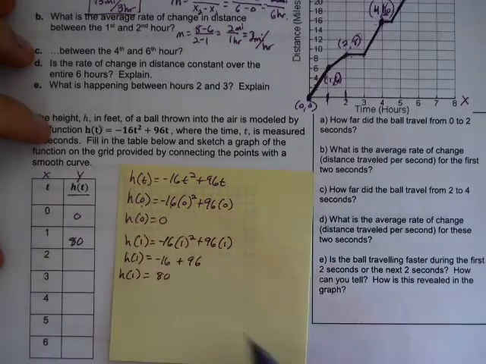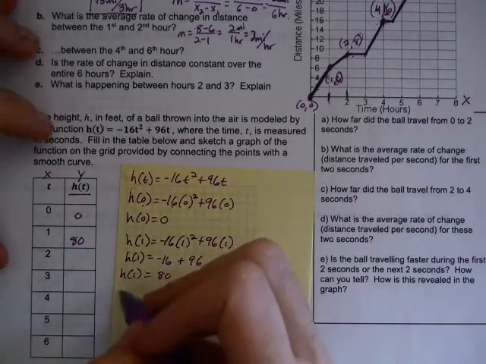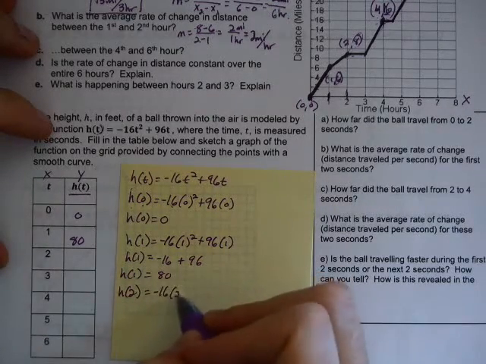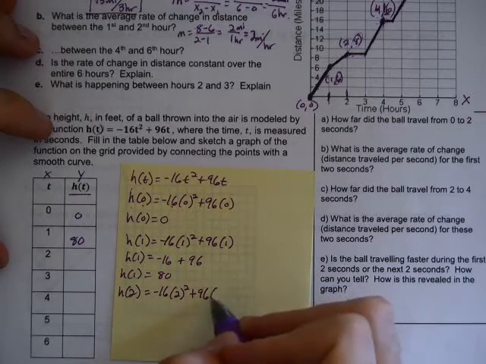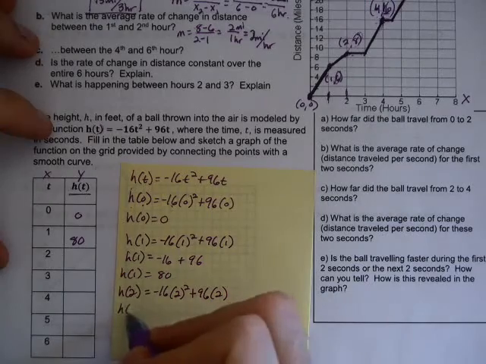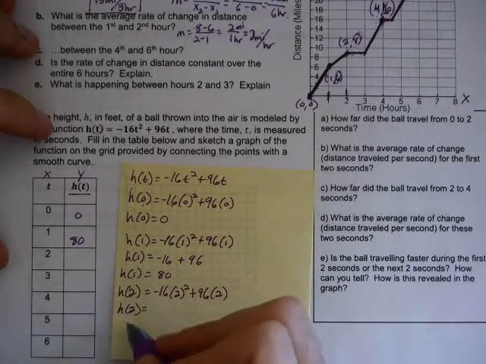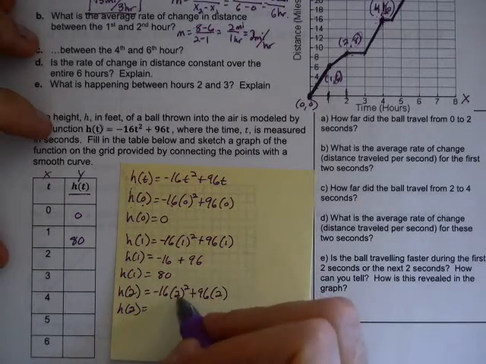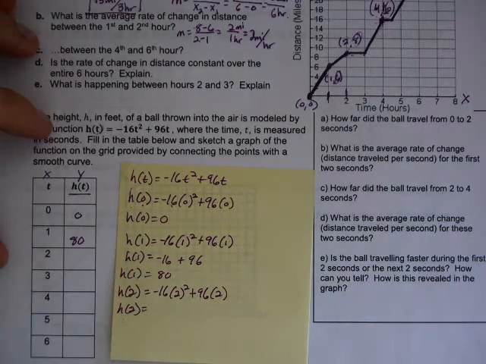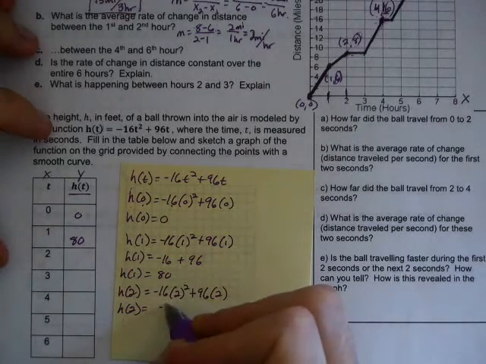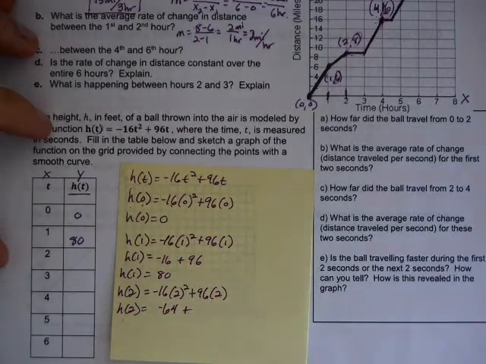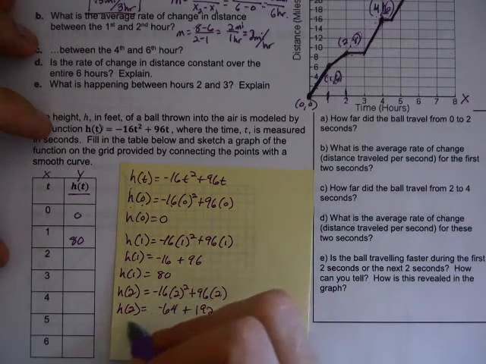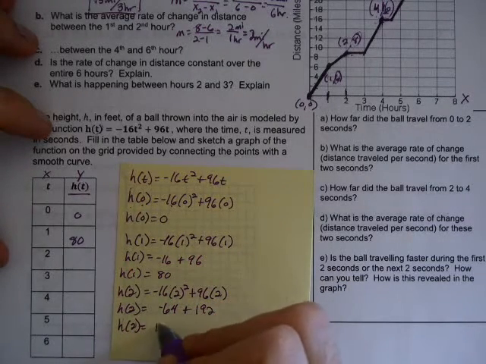So h of 1 is going to get me 80. All right. And if I make a mistake, don't laugh. Everybody makes mistakes. All right, h of 2, so negative 16 times 2 squared plus 96 times 2. If we simplify that, notice how my left side hasn't changed at all. It's just a notation. It's just a label. Don't break it. Don't mess with it, okay? 2 squared is 4. 4 times negative 16 is going to be negative 64. Plus 96 times 2, which is 192. And if we combine that, we get 128.